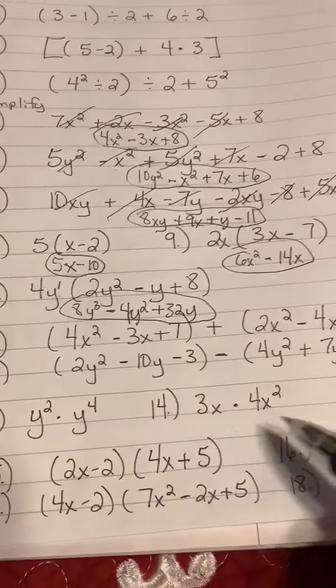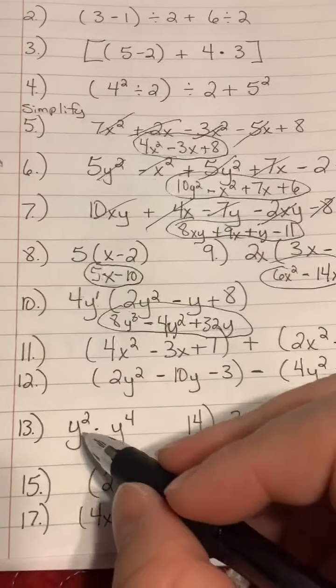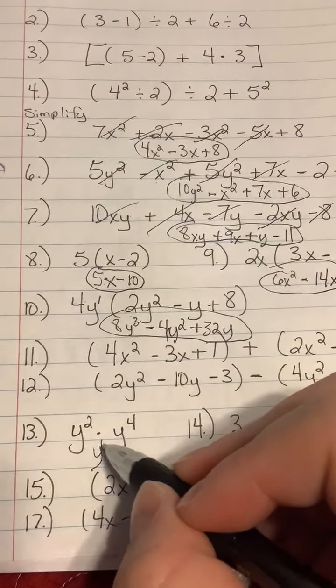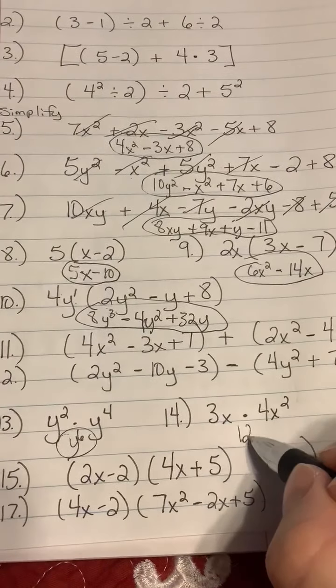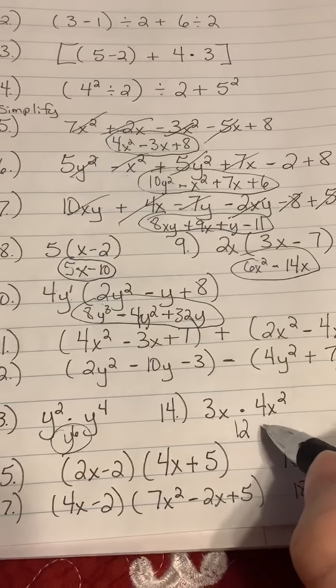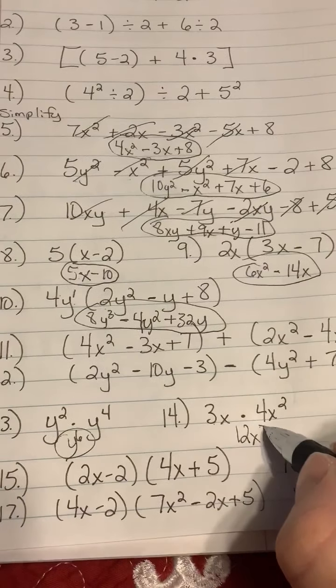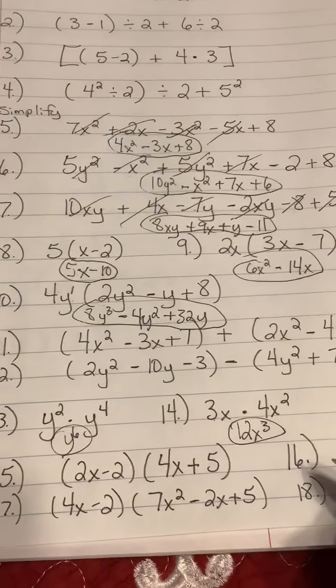Then we get into multiplying some monomials and some binomials. Okay, so this one you just add the exponents, y to the 6. This one you multiply the coefficients, 3 times 4. X times x squared is x cubed. Okay.